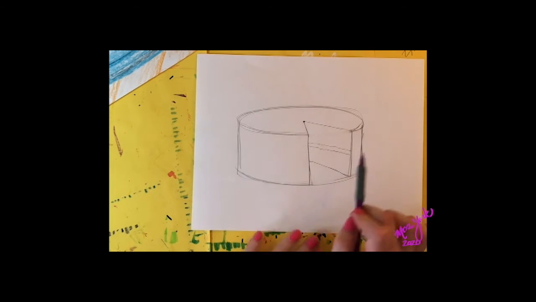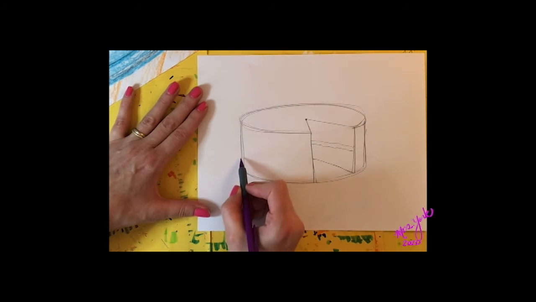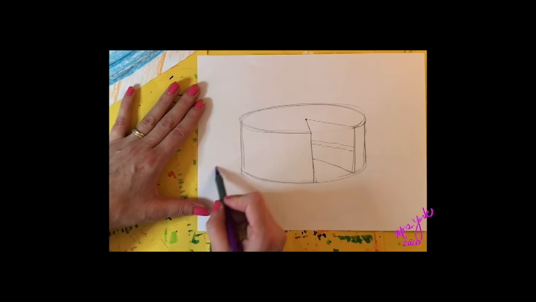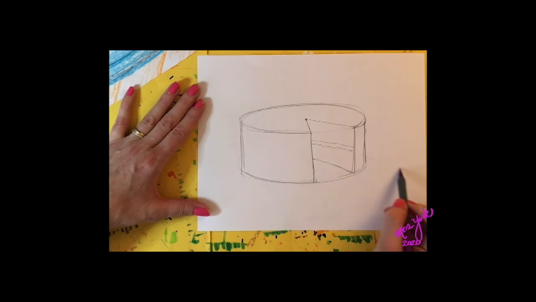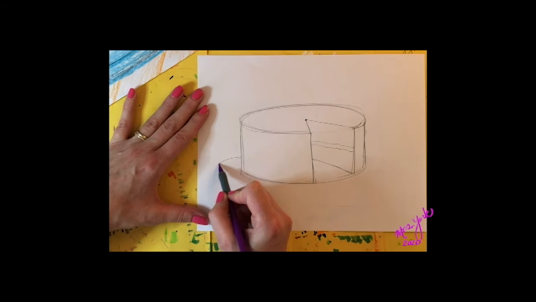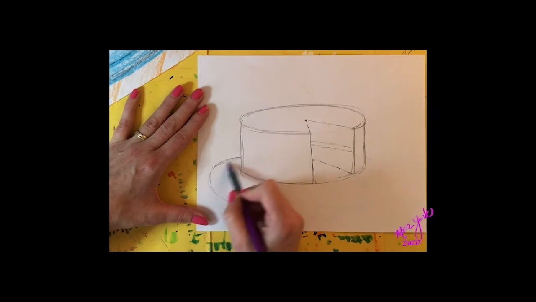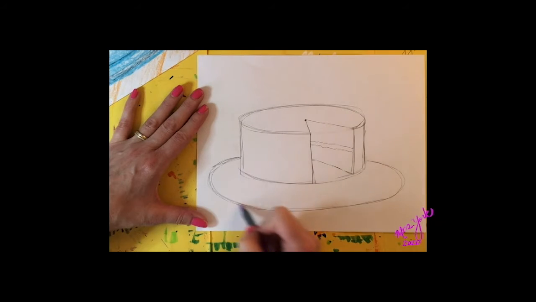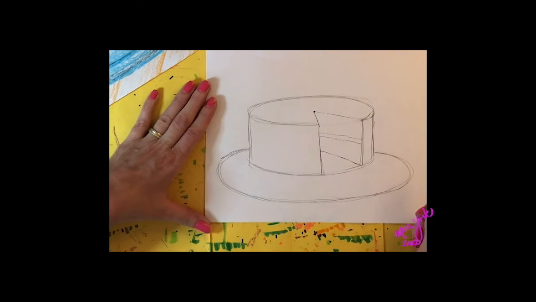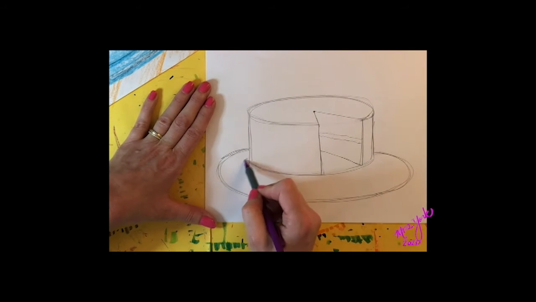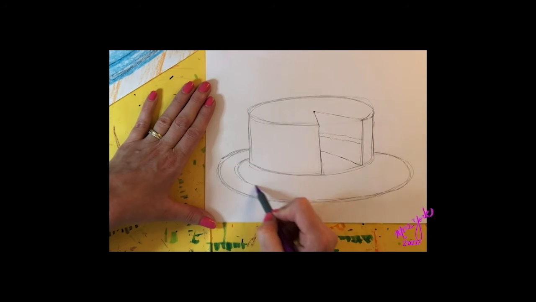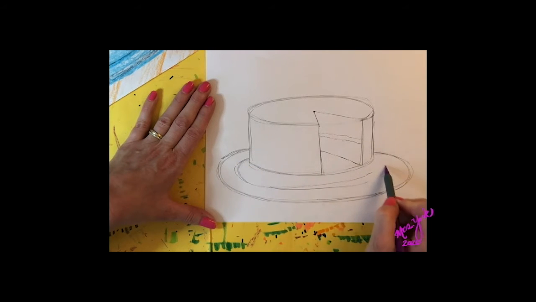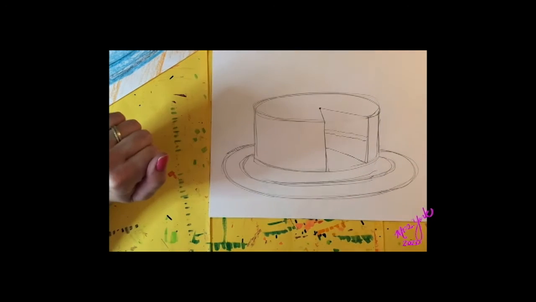Now, before I start adding the decorations, I'm going to draw my plate. And this plate's going to start behind the cake, and it's going to curve around like this. It's like a half an oval like this. Okay. Now, to make this look more like a plate, I'm going to add a little small one so it has an edge. There you go.